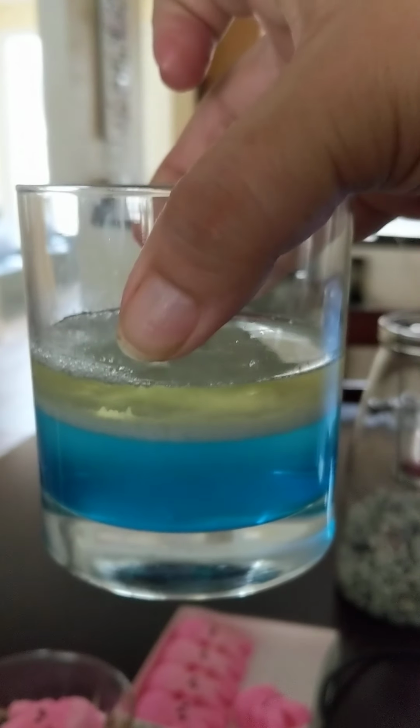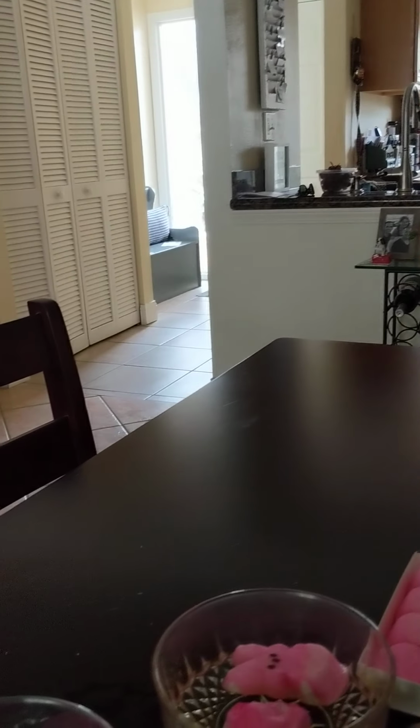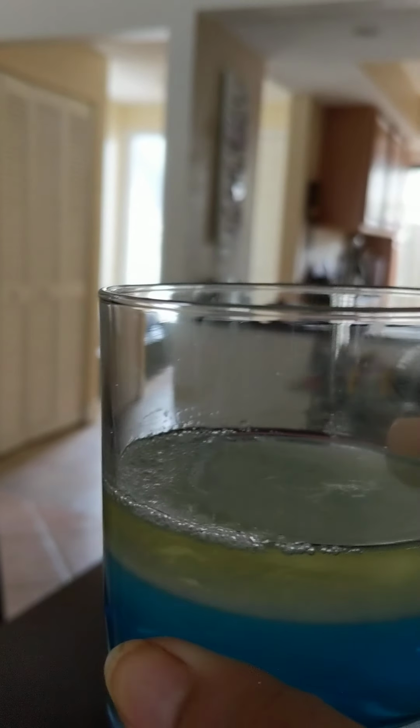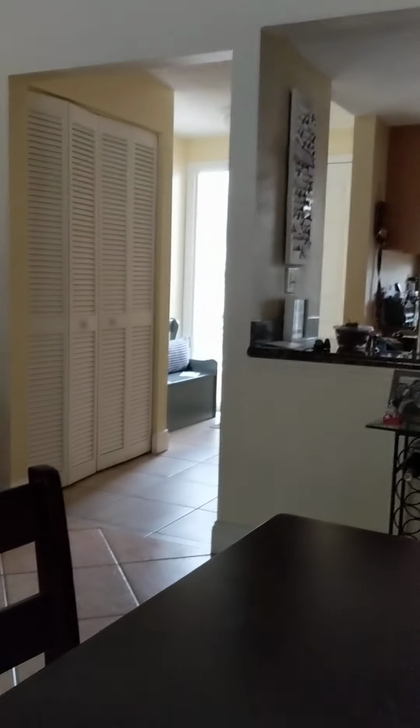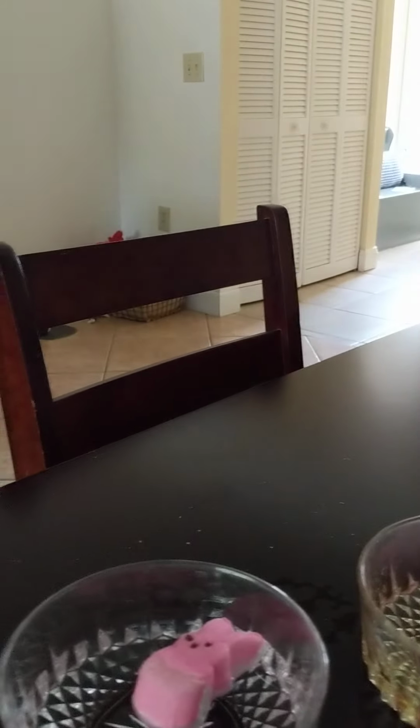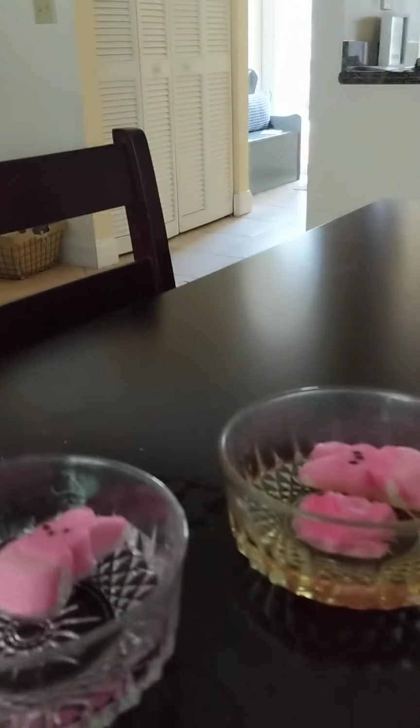Can you guess what's in here? We've got some dish soap, things I had in the house. Water, which is very carefully separated. And vegetable oil. And we're going to see what happens when I dunk the chocolate and the marshmallow in there as well. Alright, so honey is denser than water. And water is denser than oil.